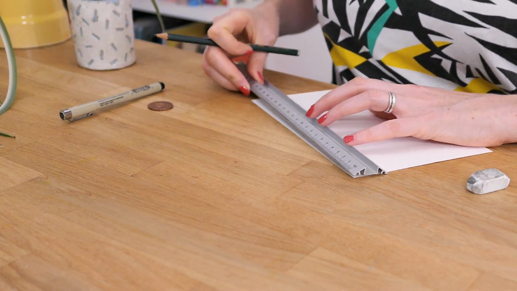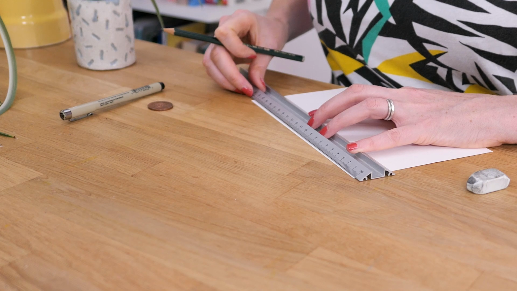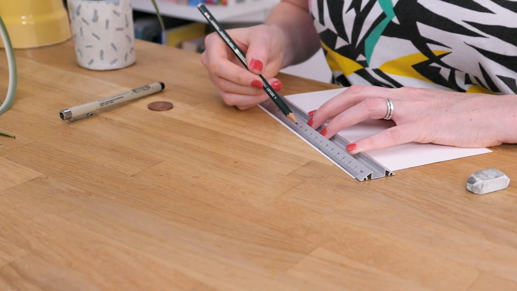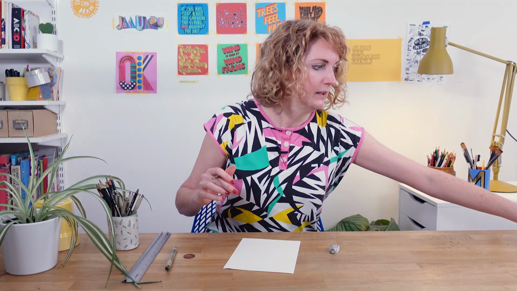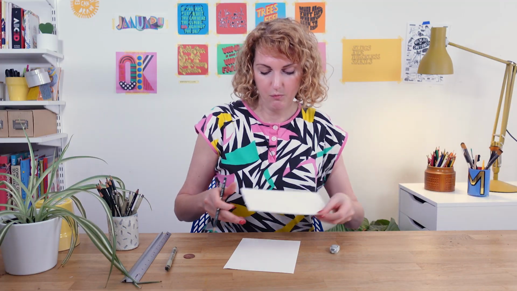So little tip for you to help get 90-degree angles if you're trying to draw a grid or something kind of square. If you have a scrap piece of paper which has come out of a pack, so I haven't cut this by hand, we know that that's nice and square.